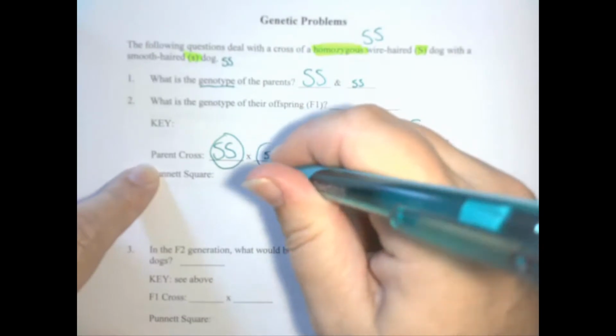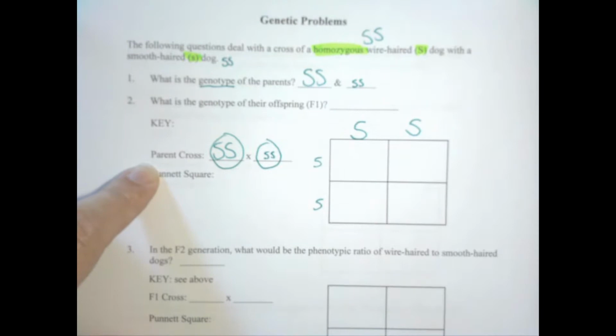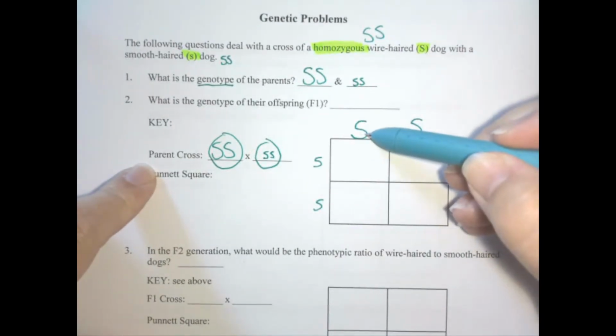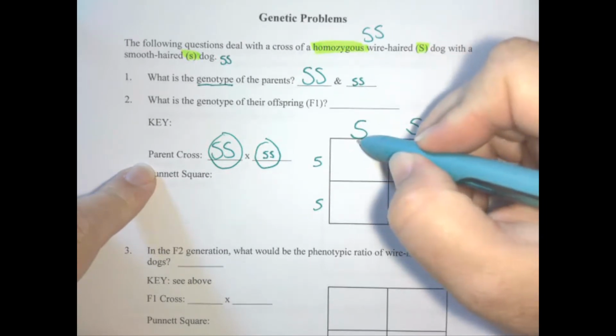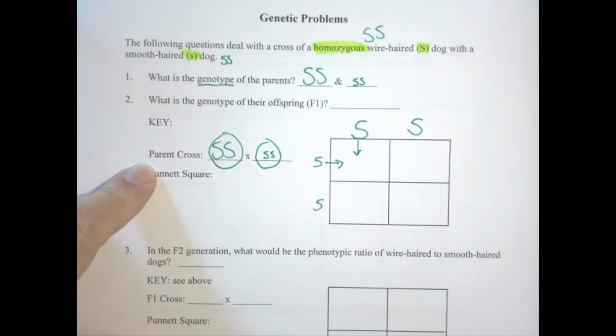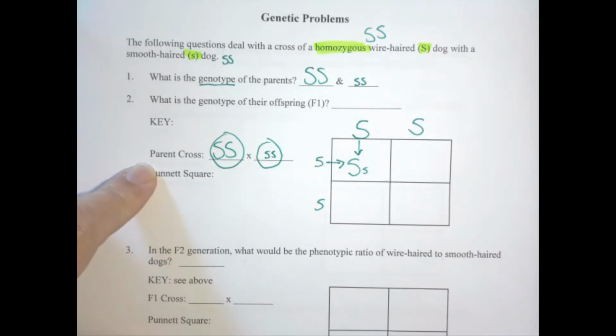To set up this Punnett square, I take the s's that you see right here and separate them, putting one on one column and one on the other column. Then I take my next parent and put one of the little s's on each row. When we fill the Punnett square boxes, you bring this s down and this s over. That's how the box is filled, and we always write capital letters first. So this is big S, little s.